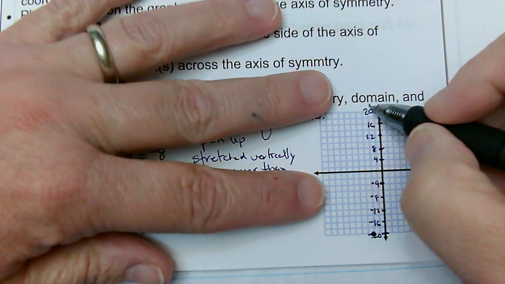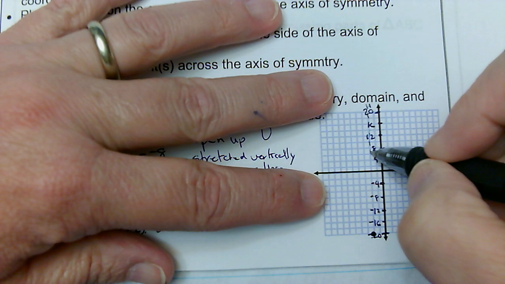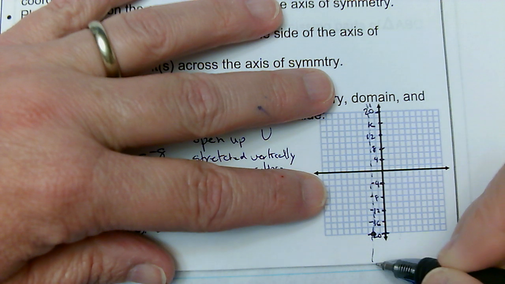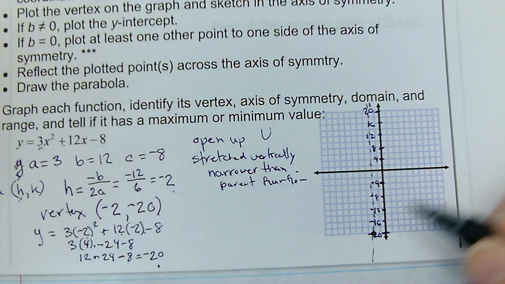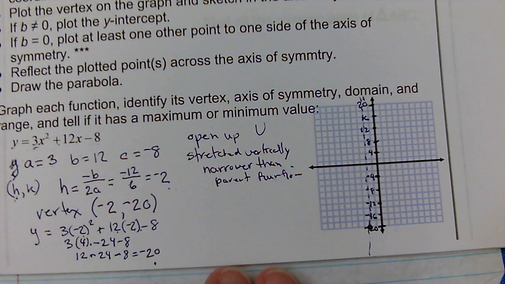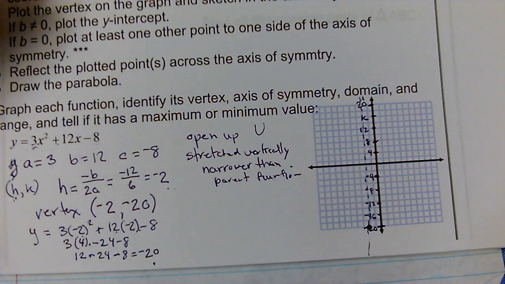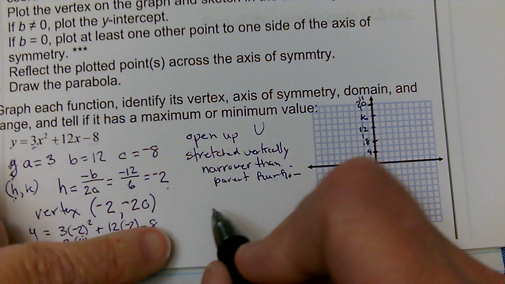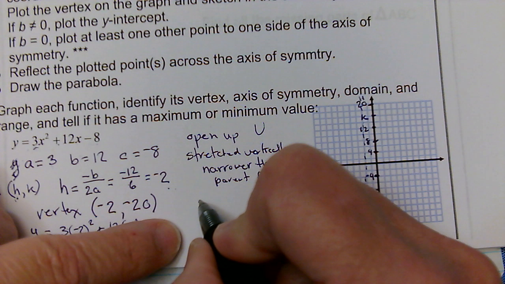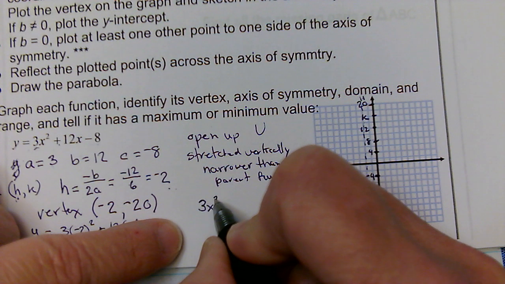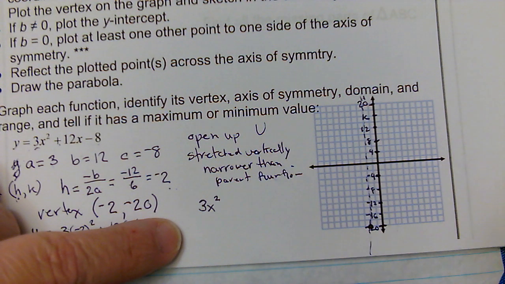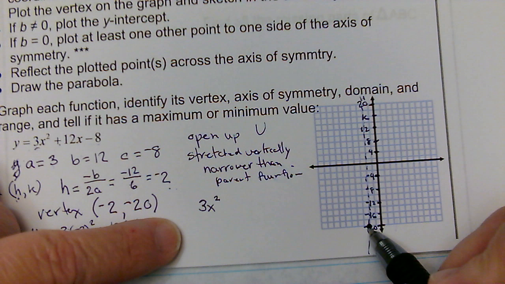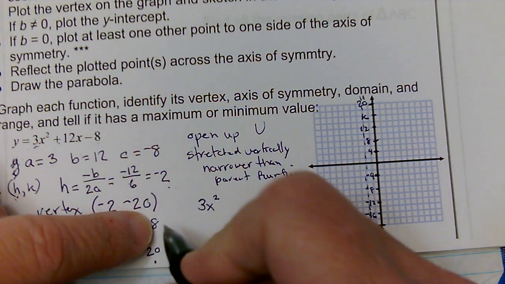Now, here's a little trick that makes it easier. I'm going to draw my axis of symmetry vertically through the vertex. I use a dotted line because it's not part of the graph, it's just a guideline for it. But now that I've found where the vertex is, the only thing I need to worry about is the 3x squared, as long as I count from the vertex instead of the origin.